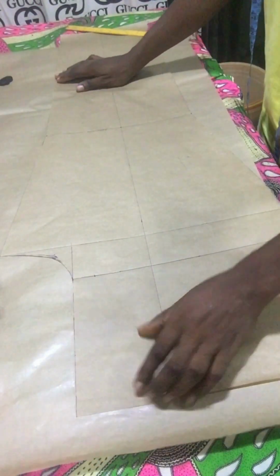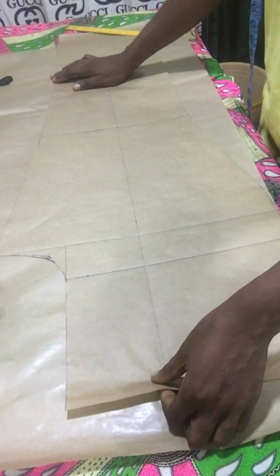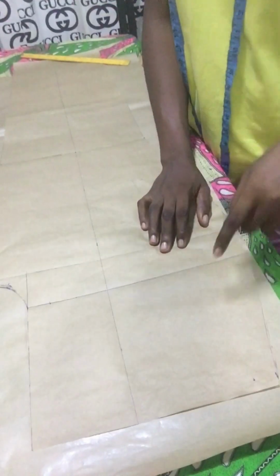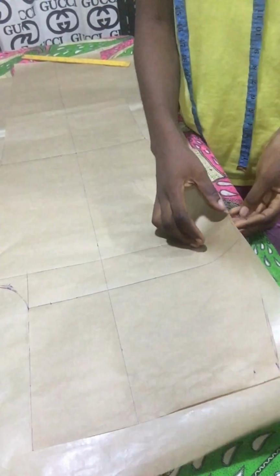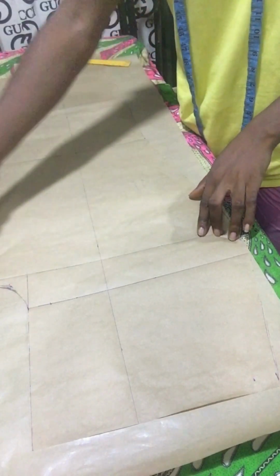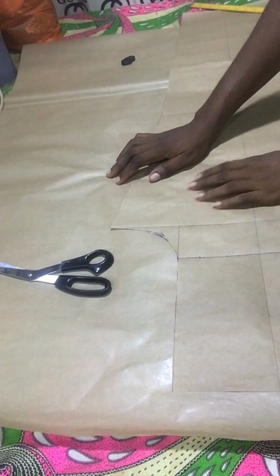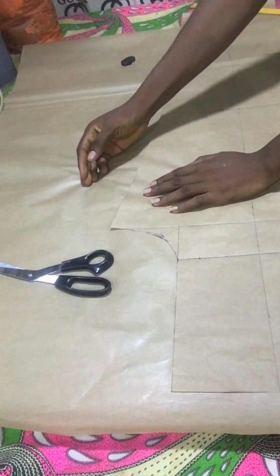Okay, I'm just going to place it like this, leaving at least 2 inches allowance on the waist of the back part. We're going to place it like this, making sure it's equal on this hip side. It's going to be equal because we are going to add our measurement on the inside and not on the hip side.